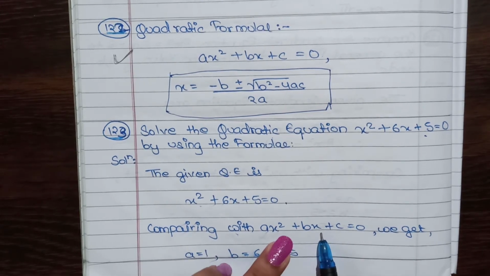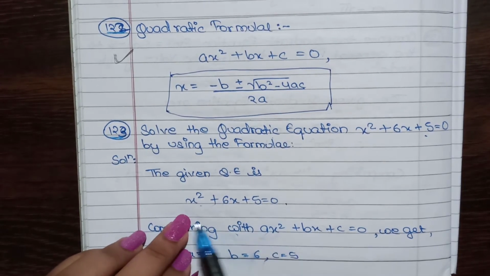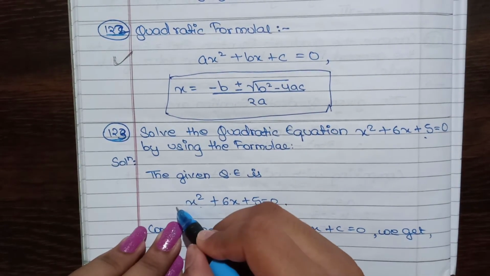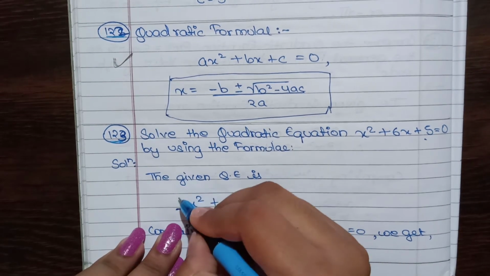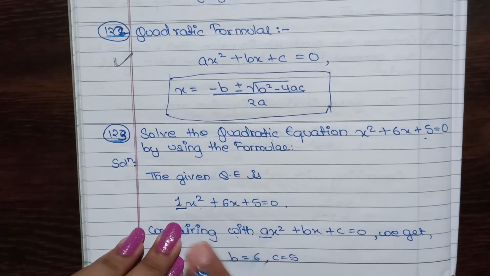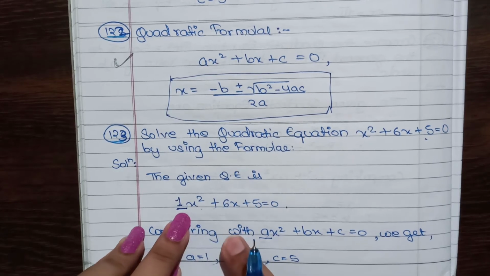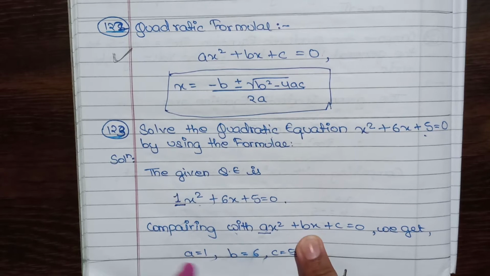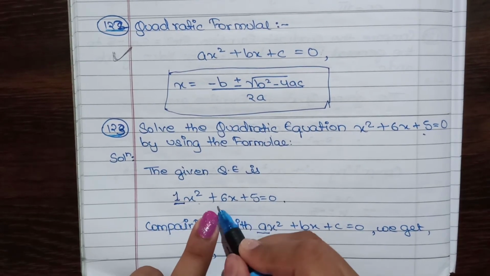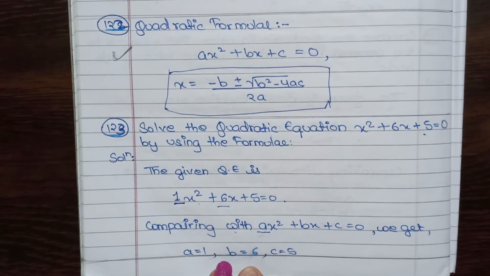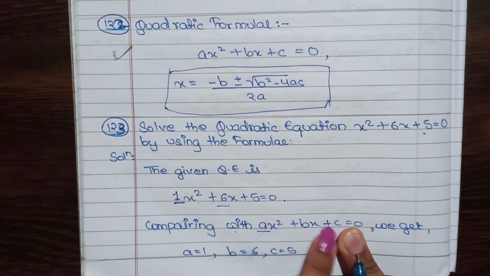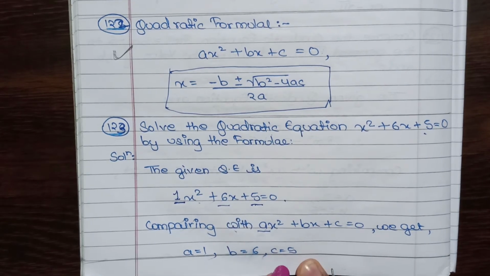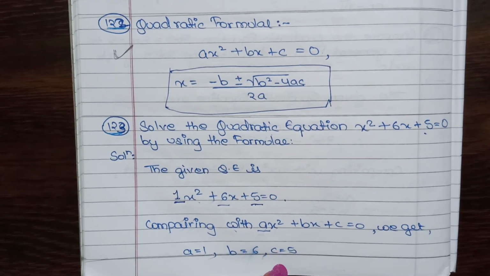From this we are going to know the values of a, b and c. On the place of a, if nothing is given, we consider it as 1. If no number is given over here, we will consider it as 1. So the value of a is 1. On the place of b, 6 is given, so we are going to take b equal to 6. And at the place of c, the constant number is given as 5, so we are going to take c as 5. So let's see further how to solve this.